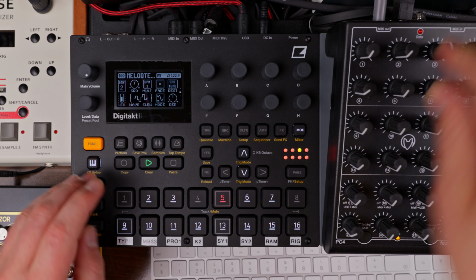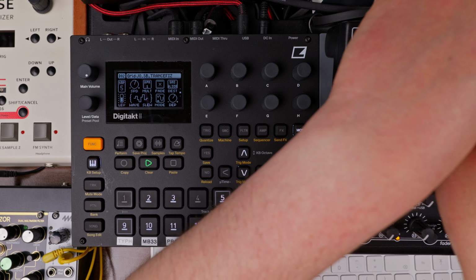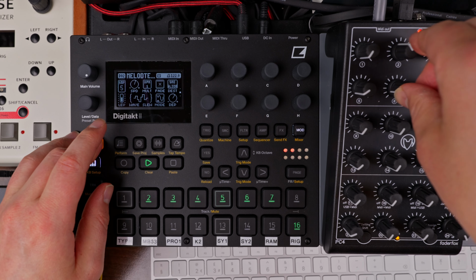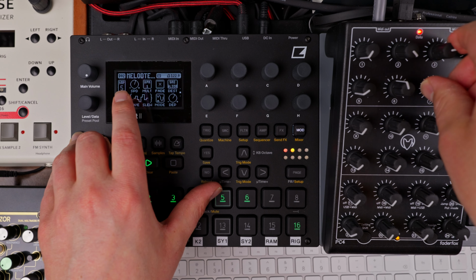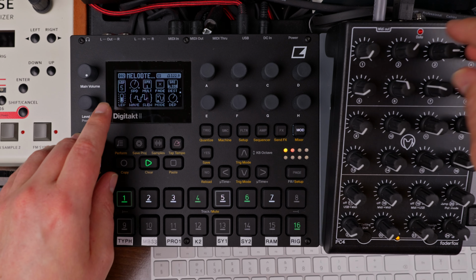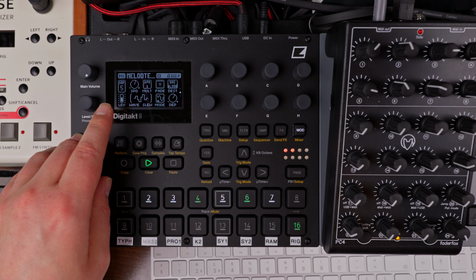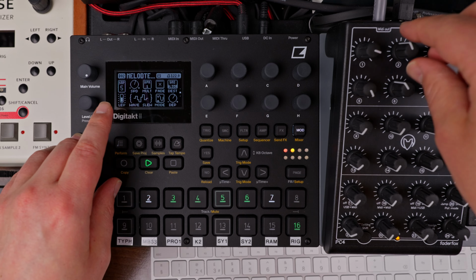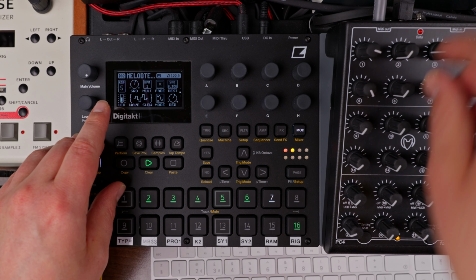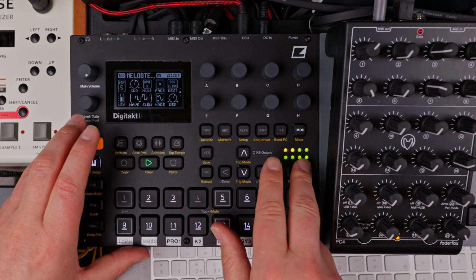Nice little kind of trancey stab on the 5 called Trance Fizz. Really nice little build-up moment for that one. Little snare fill.